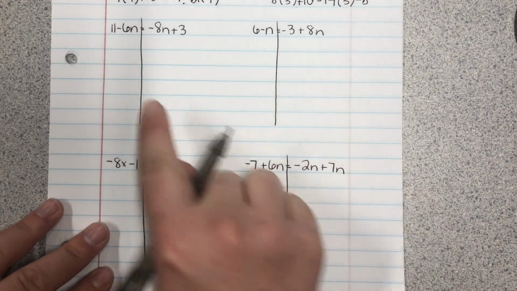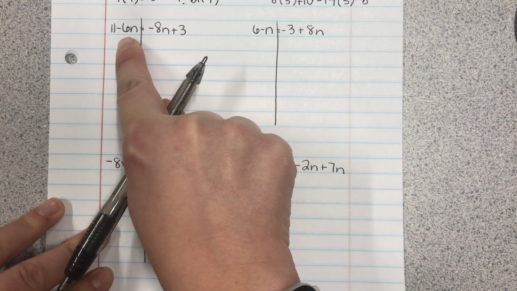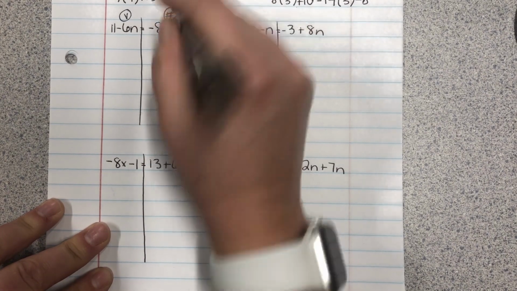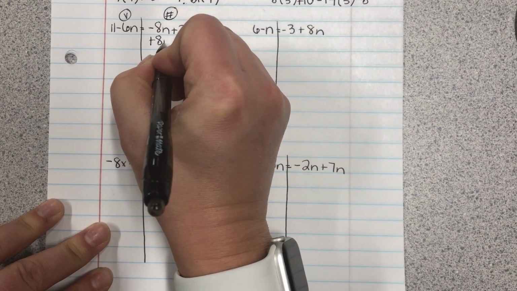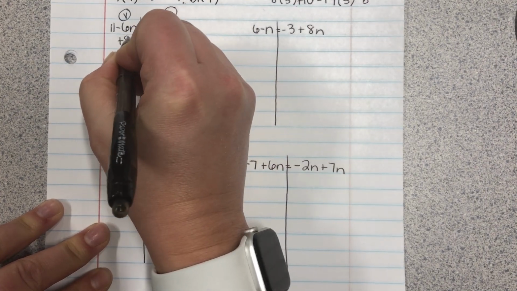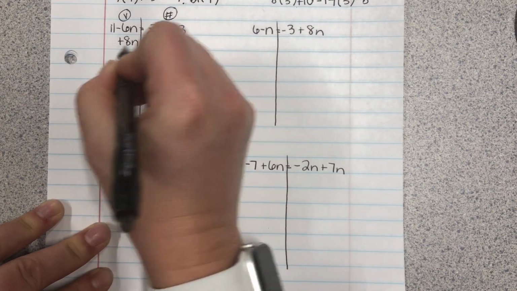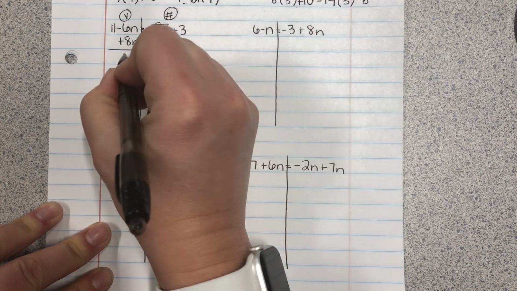Number 3, move the smallest variable over to the variable side. So negative 8 is the smallest variable, so I'm going to move that using inverse operations. Plus 8n, plus 8n. Because whatever you do to one side, you have to do to the other. This makes 0. Negative 6 plus 8 equals 2.